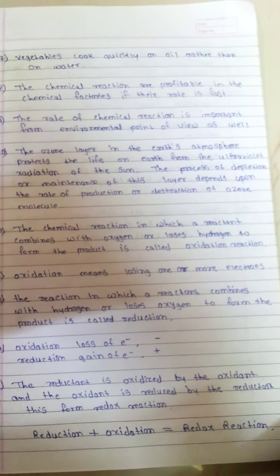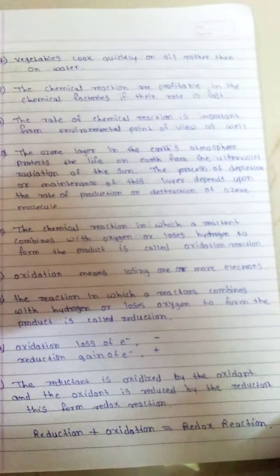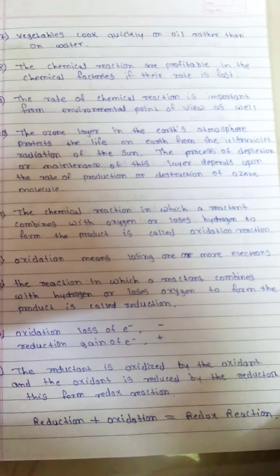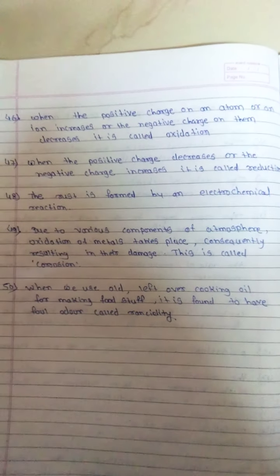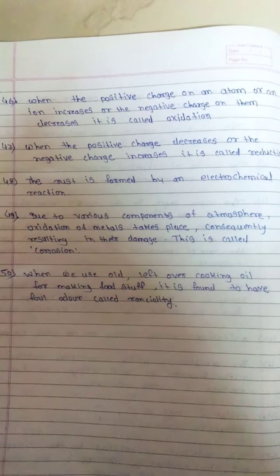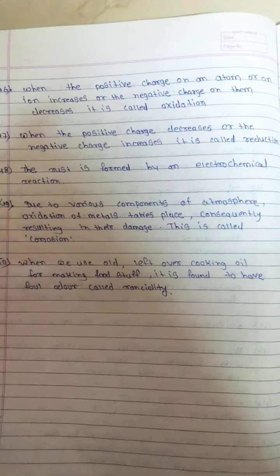The reductant is oxidized by the oxidant, and the oxidant is reduced by the reductant. This is called a redox reaction. Redox reaction means reduction plus oxidation. When the positive charge on an atom or an ion increases or the negative charge on them decreases, it is called oxidation. When the positive charge decreases or the negative charge increases, it is called reduction.